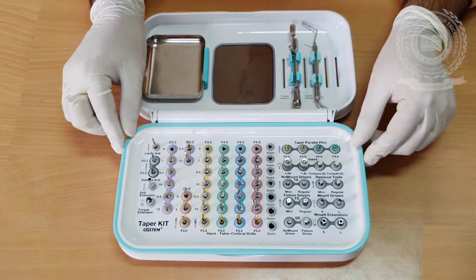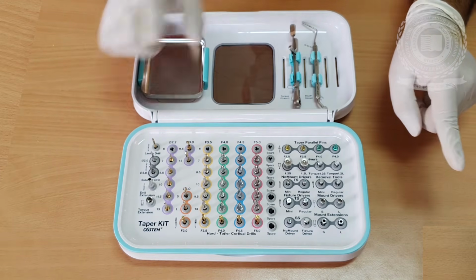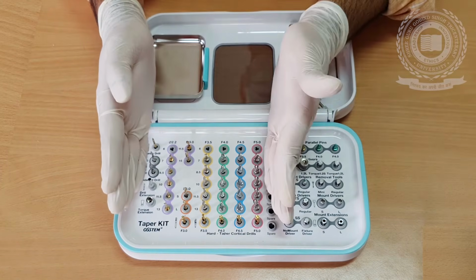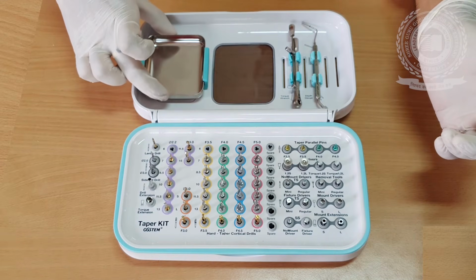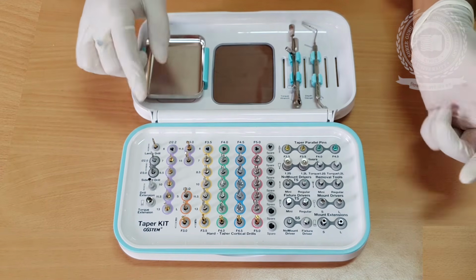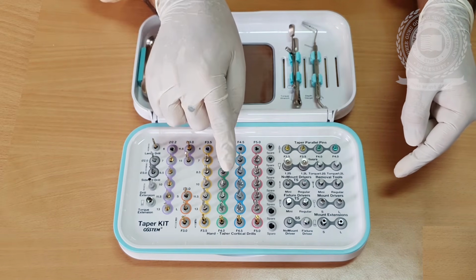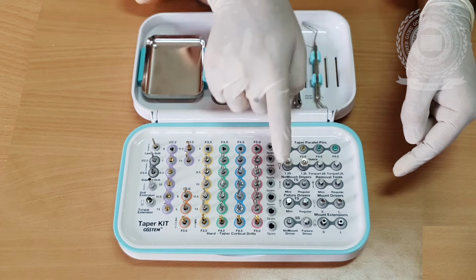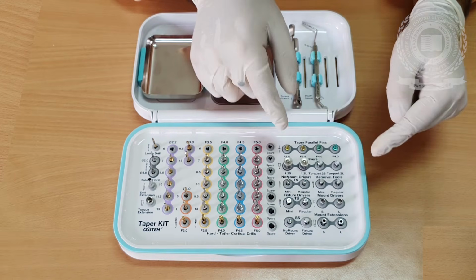So just to remember, this kit is very simple to use. It has 5 components: torque wrench, gauge, surgical and prosthetic components, and this tray which is used to keep the instruments during the surgery. We can use the drilling sequence as per our choice. Then we can use the prosthetic component removal or insertion instrument as per our choice. Mount or no mount, mini or regular.